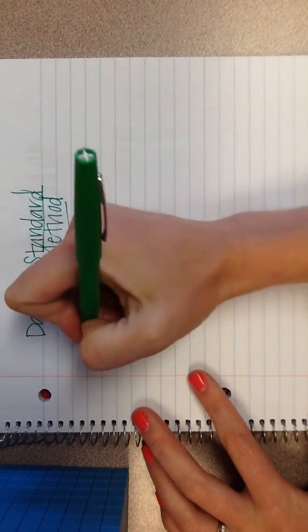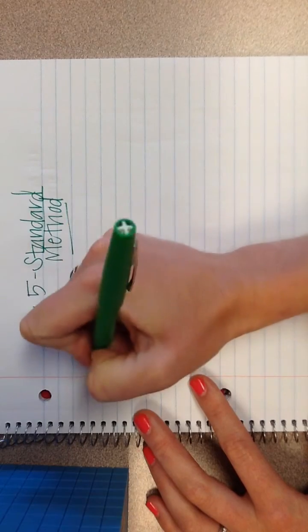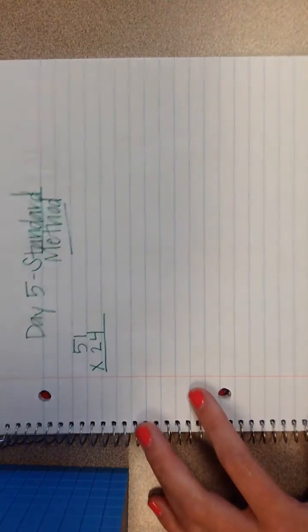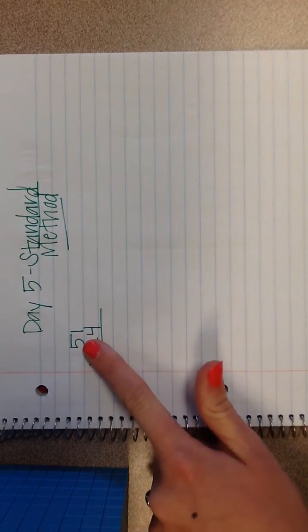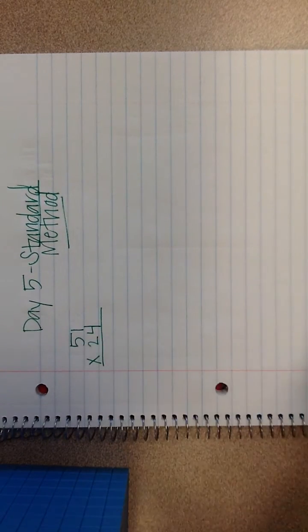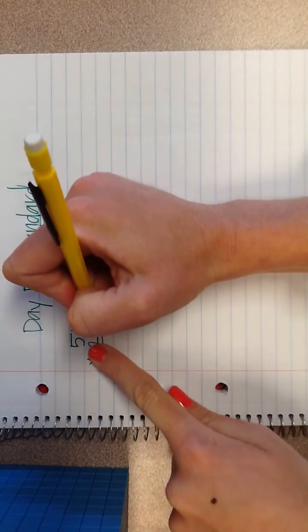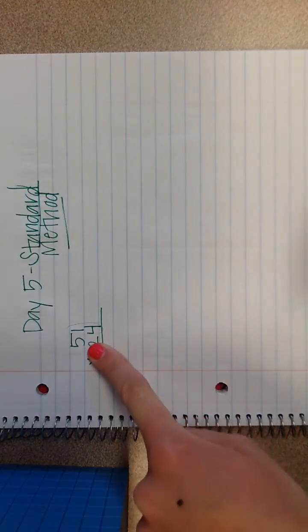So we're going to do two problems. The first problem we're going to do is going to be a 2-digit by 2-digit. We'll do, say, 51 times 24. So the first thing I'm going to do is focus solely on the 4. And I'm going to distribute. I'm going to multiply here 1 times 4.